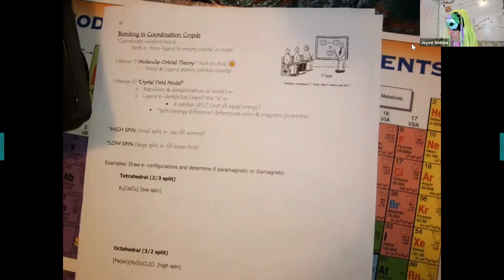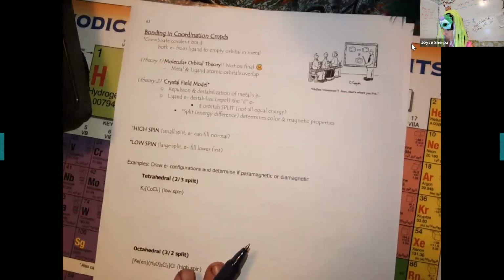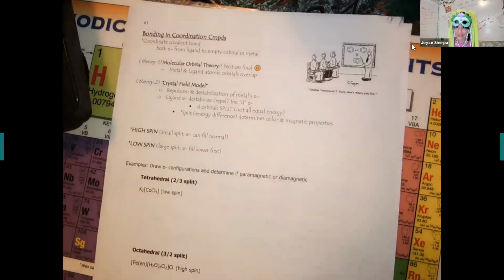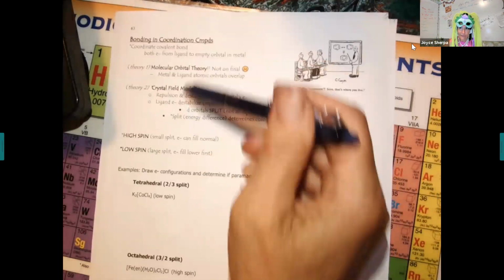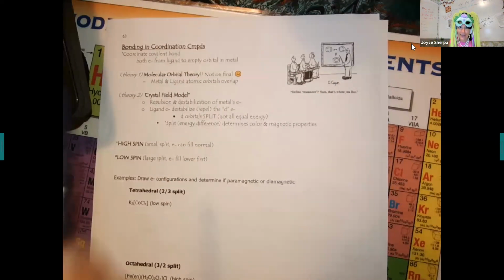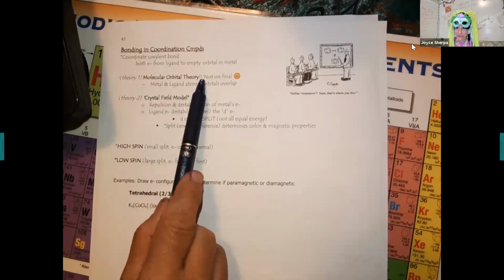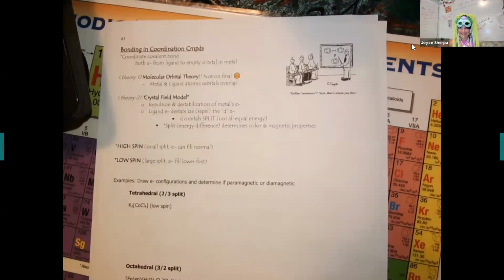So last page. This is a lot of words because this is just me going blah, blah, blah. But the bond, it's an attraction, right? And so it's a special type of bonding. They have two different theories. One is about molecular orbital theory. You guys remember those? You guys were great at those.